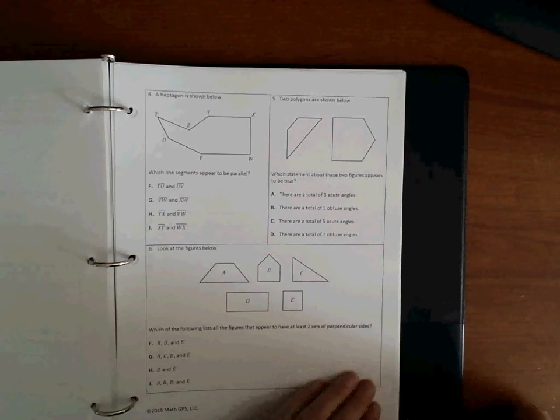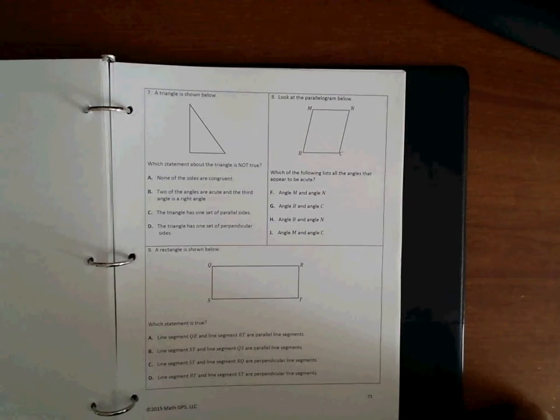Number 6, which of the following lists all the figures that appear to have at least 2 sets of perpendicular sides? So you're looking for 2 sets of perpendicular. And remember, if they're perpendicular, they're going to form that right angle. F, B, D, and E. G, B, C, D, and E. H, D and E. Or J, A, B, D, and E. I think we've done this assignment, but it'll be a good review.